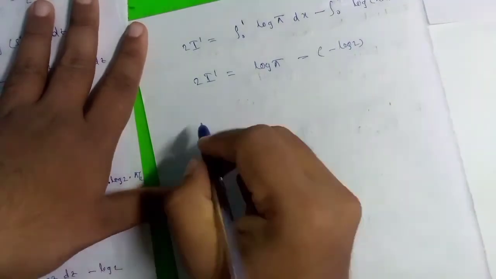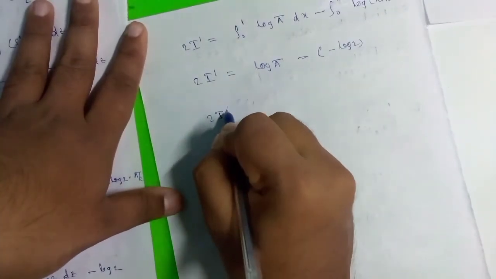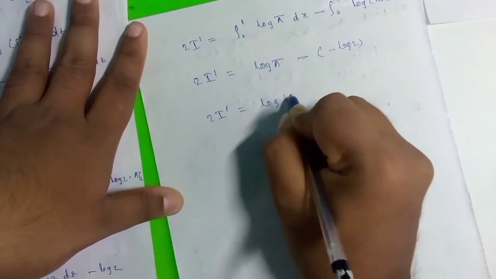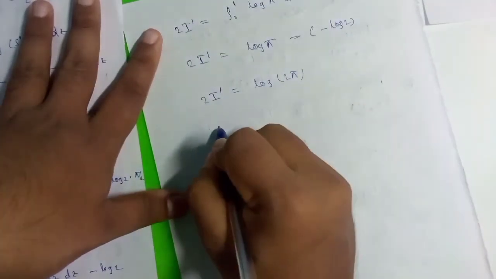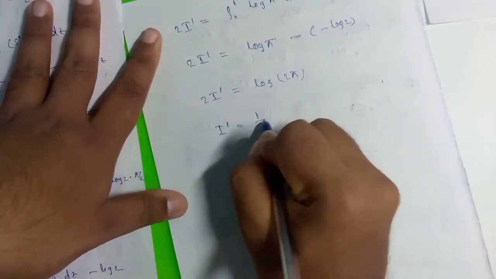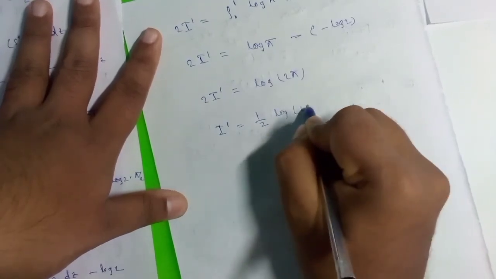So this comes 2I dash, log pi and minus minus log 2, so 2I dash is equal to log 2 pi, and I dash is equal to 1 by 2 log 2 pi.